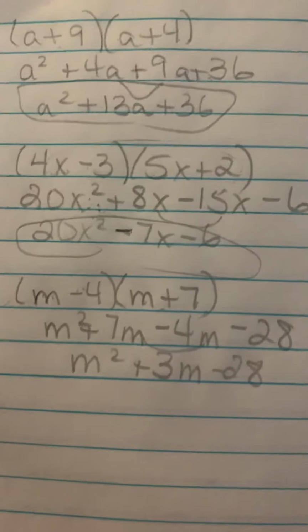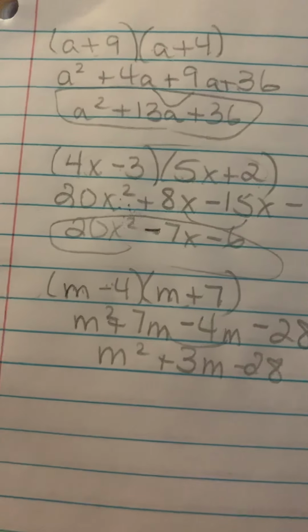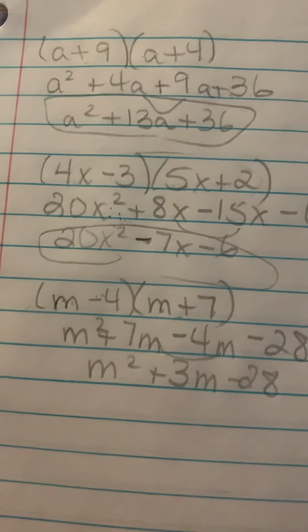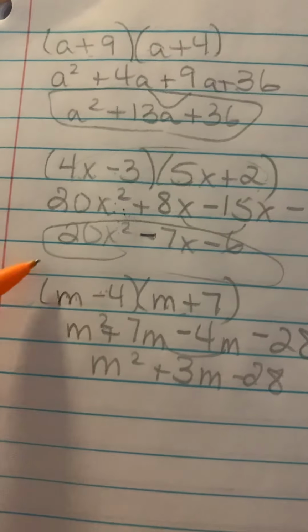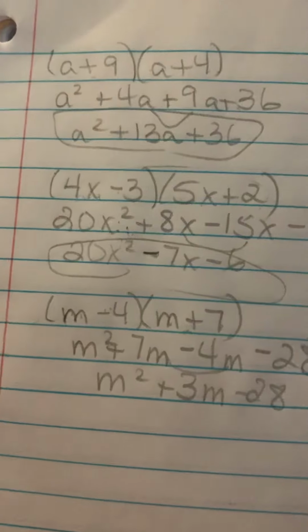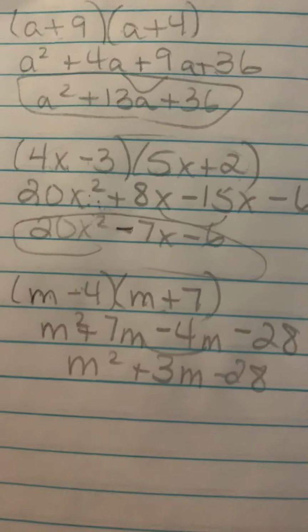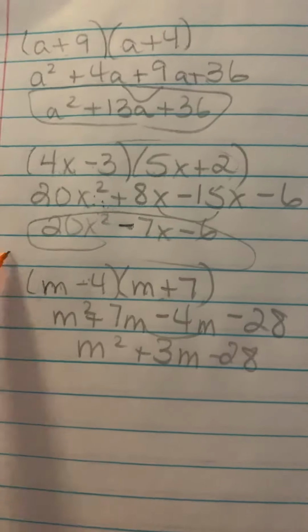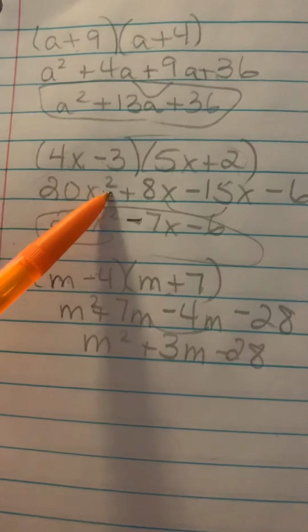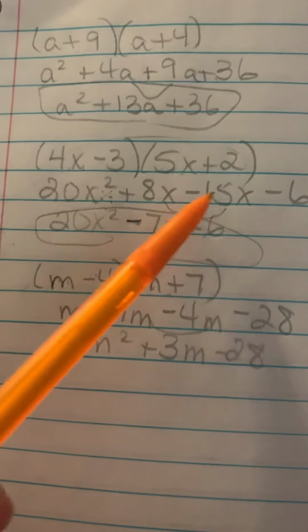One thing that's going to help you too is a lot of times, especially when you were doing the distributing homework, sometimes you would do an x times an x and you would write x. Well, when you distribute or when you use FOIL, you're going to see that pattern, and your first one should have that exponent different than the next two.